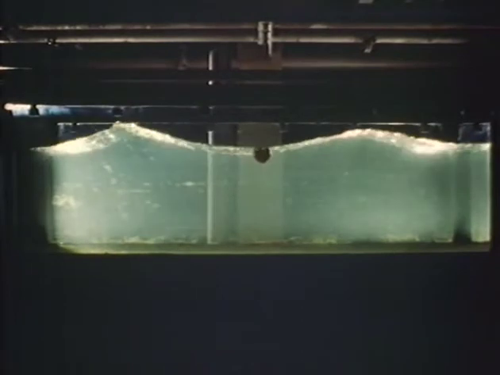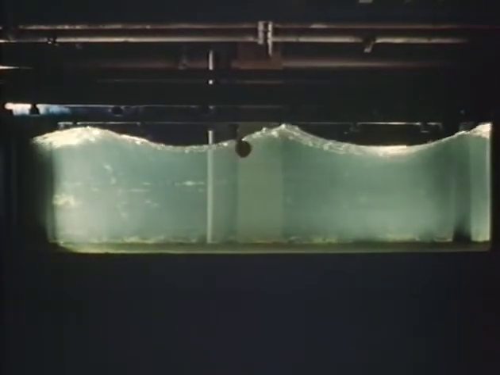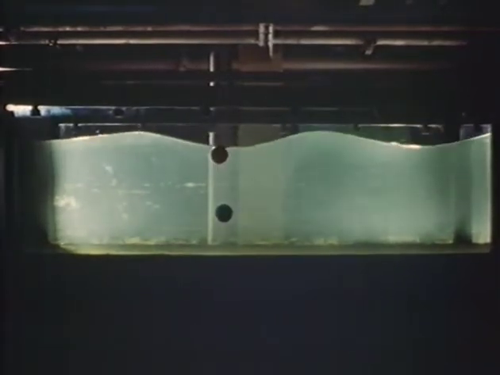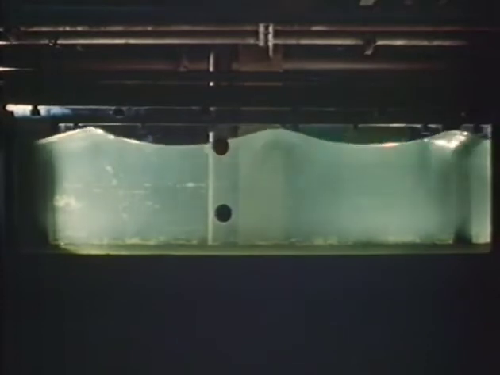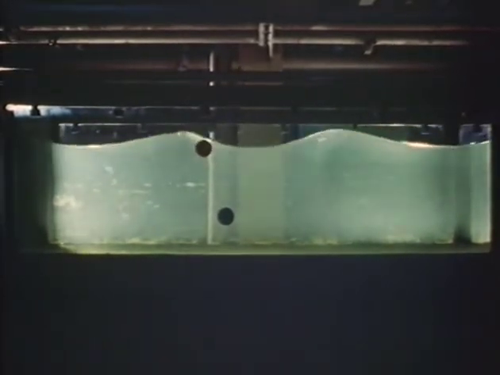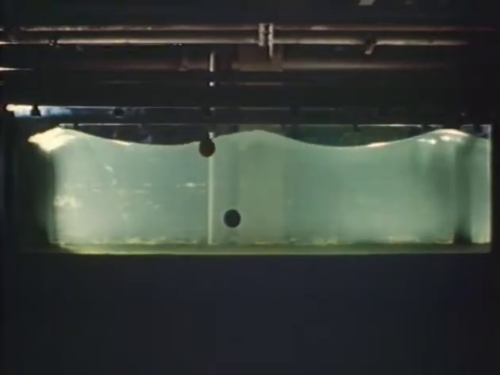At the surface, the diameter of the orbit is the same as the wave height. Below the surface, the orbit gets smaller and smaller. At a depth of 1 wavelength, it's about 1/500th of the surface orbit. Below this, the water is practically still.